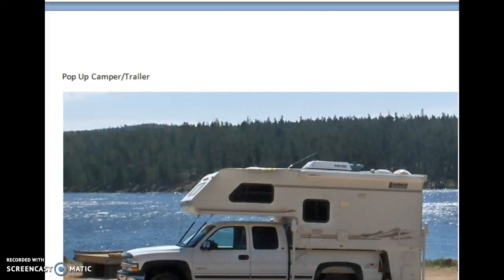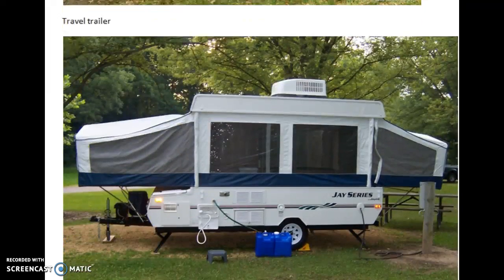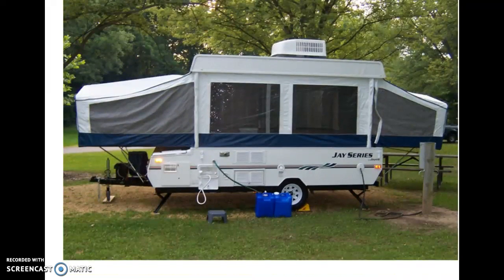Let's go back to what we skipped here. Typical pop-up camper. These tend to be the lowest price point when you're getting into RVing. If you're just starting out and you have kind of a strict budget, you might want to start with the pop-up trailer. And again, this is towed by the hitch on the truck.